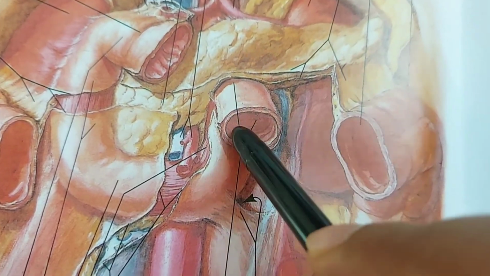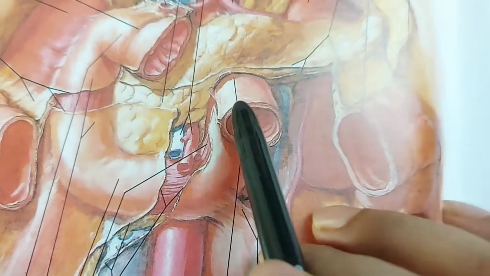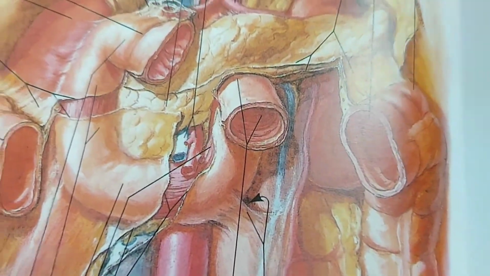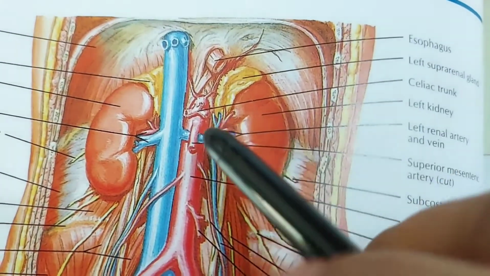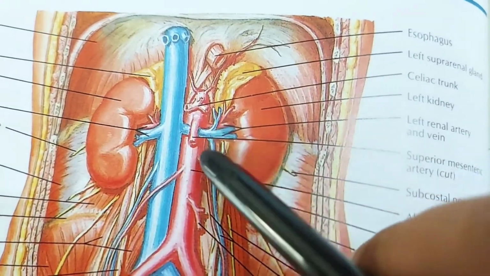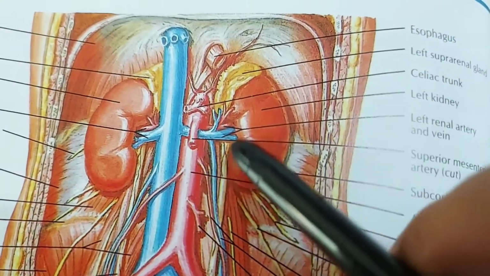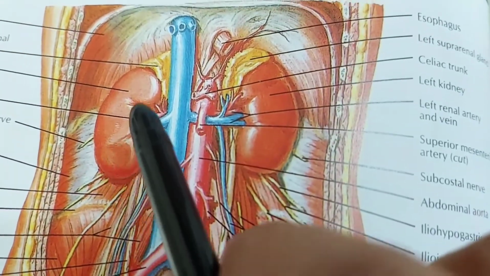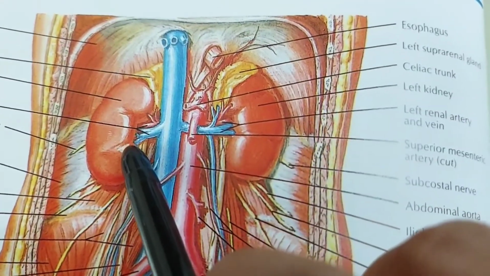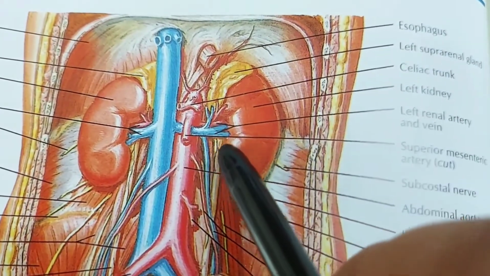Here is the fourth part, and it remains behind the stomach. In the posterior aspect of this fourth part, it is related with the left renal vessels and the left ureter. All the things are on the left side. So the second part is related with the right side, and the fourth part is related with the left side.